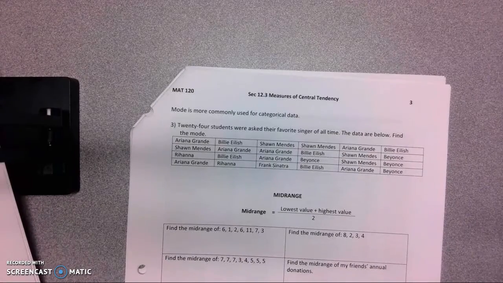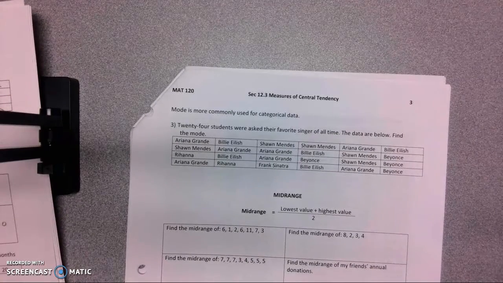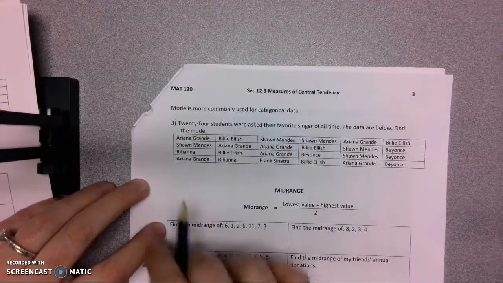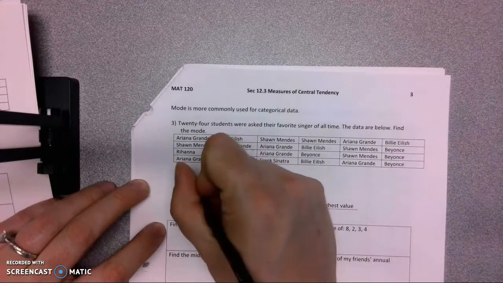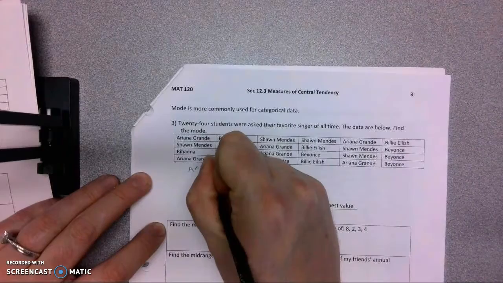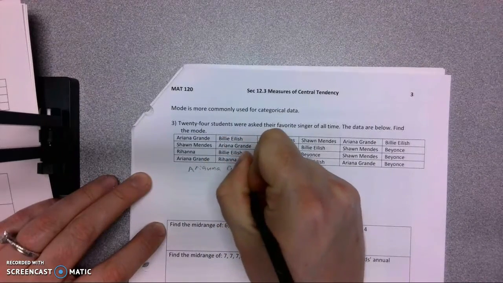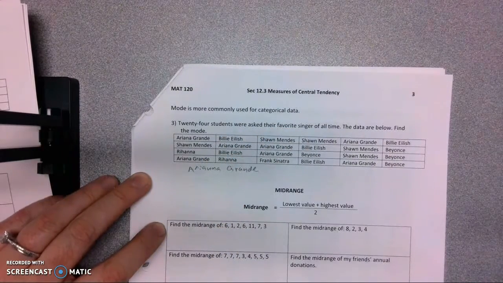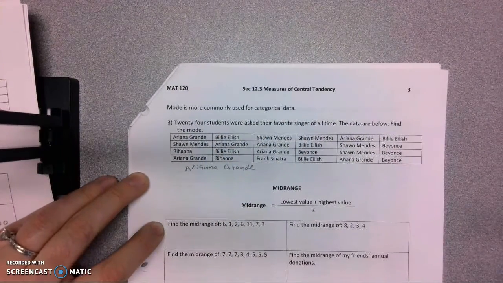So 3, we have 24 students were asked their favorite singer of all time. The data are below. Find the mode. So who did they say most often? And if I look at this, I could count them up. Ariana Grande is the mode, the most common.